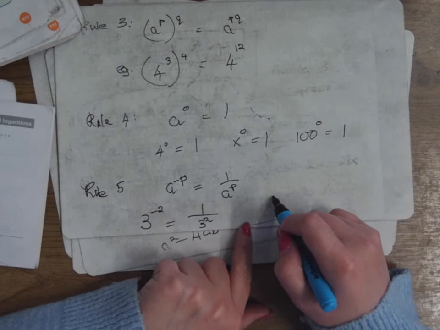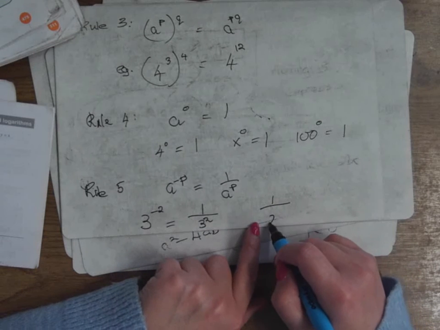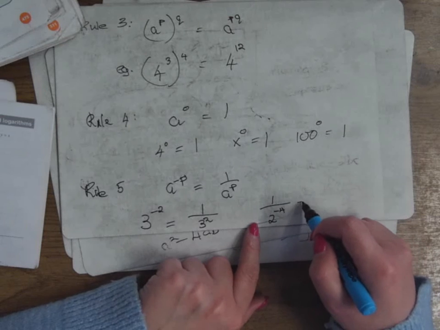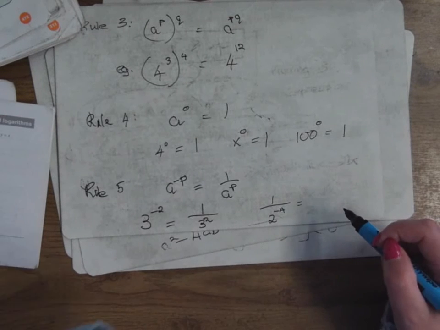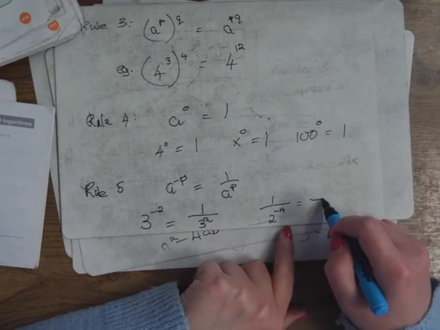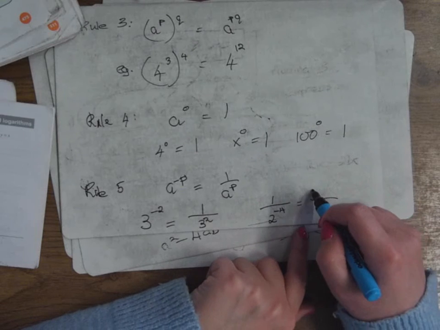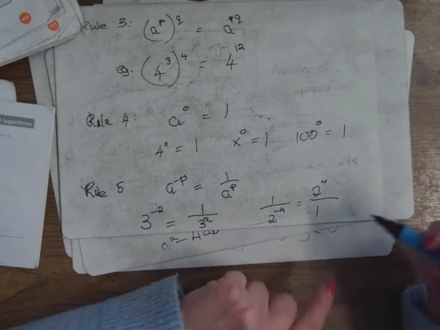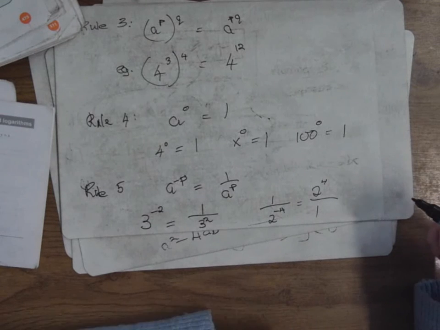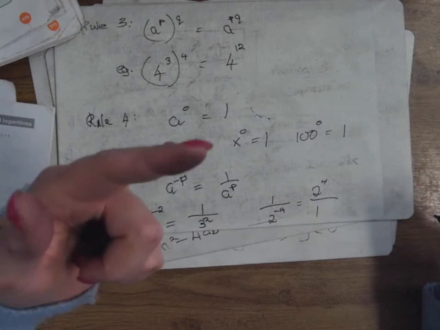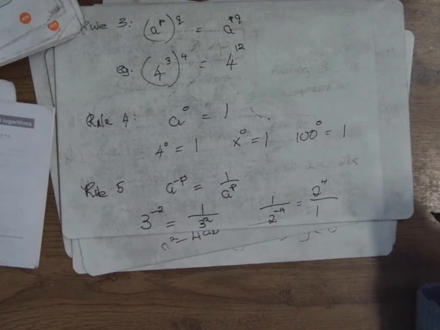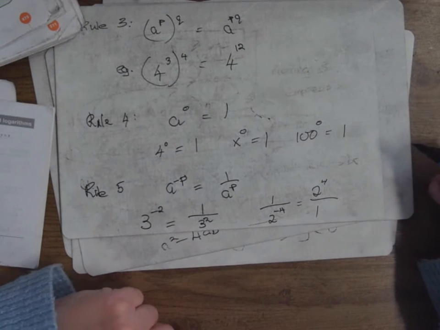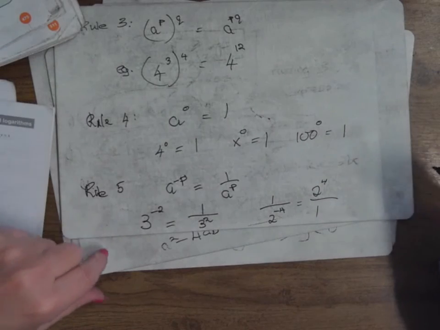Right, if I have 1 all over 2 to the power of minus 4, that's downstairs, right? Okay, and a negative index means nothing to me. So what I do is I bring it upstairs and make it positive, so it's 2 to the power of 4. And there's nothing left downstairs, so I put a 1 if I want, but over 1 just means the same thing. Is that right? So that turns out to be 16. Negative indices, upstairs, downstairs, move them. They don't mean anything, right? Is that okay? Are we okay with negative indices?